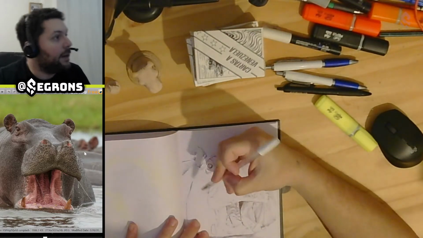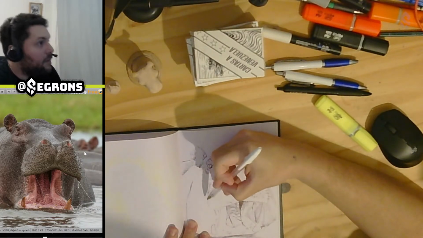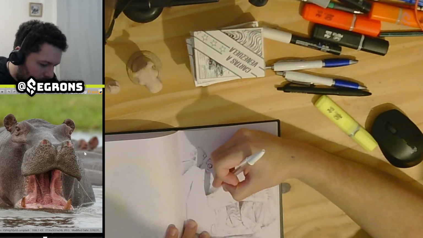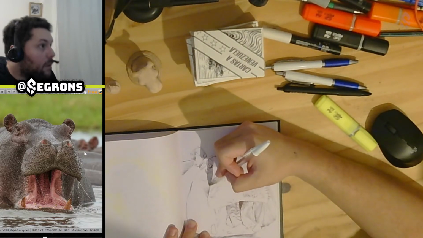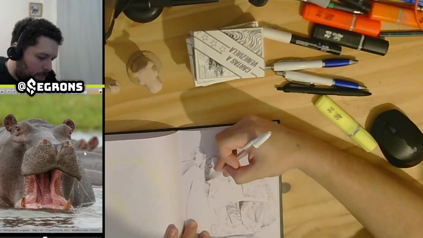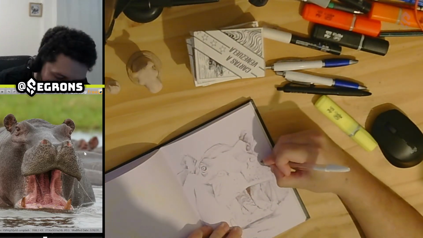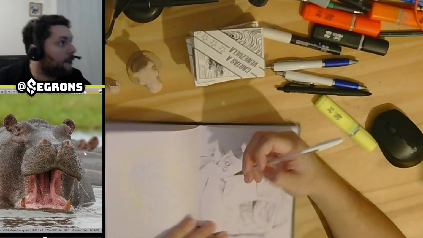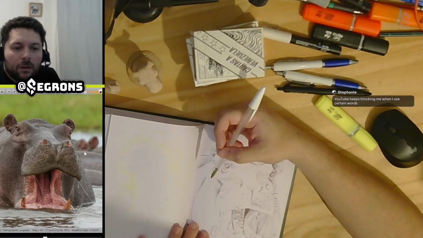Red, red, red. I'm trying to see. I think this area should be darker. Really think so. It does.